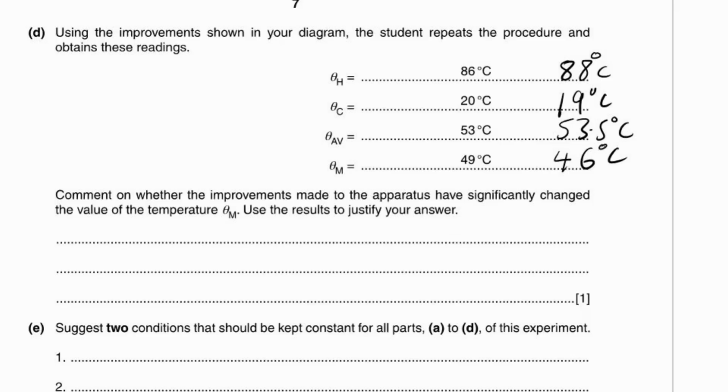Okay, so what you can see there, of course, is that the average temperatures are almost exactly the same, and yet the measured temperatures is quite a big difference. The measured temperature of the uninsulated one was 46 degrees Celsius, and the measured temperature of the insulated one was 49 degrees Celsius. So I'd say that's quite a large difference, and that's what I'm going to use to justify. I'm going to quote some of the figures. So let's do that now.